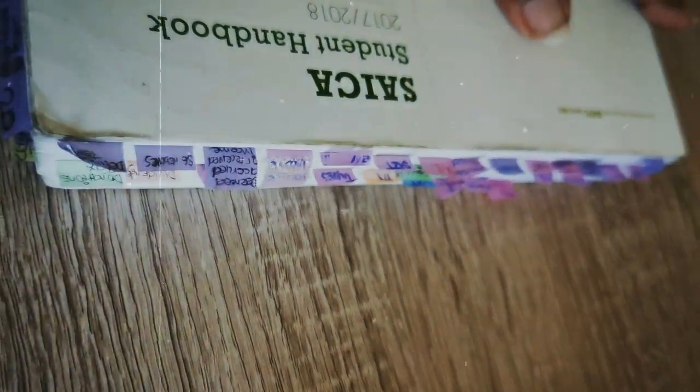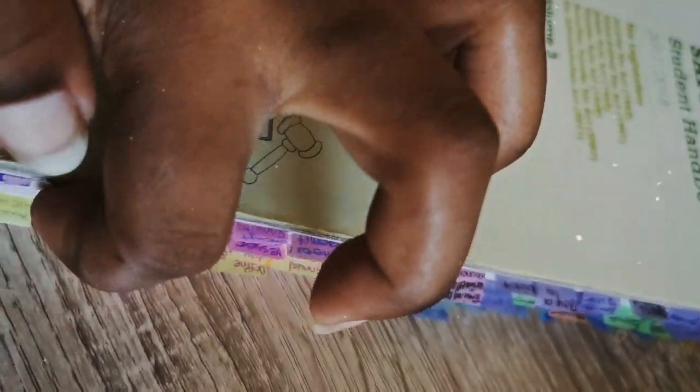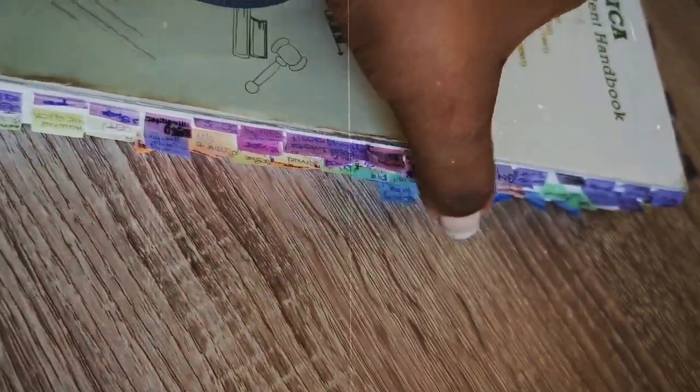And then here are your subtopics. For example, here you have your foreign CGT, which is under CGT. You have your paragraph 19, capital losses, all those nice things.